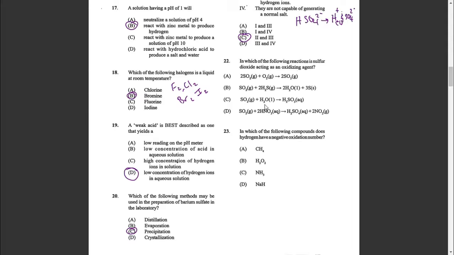So let us see which one of these may agree to that. Sulfur dioxide right here gains an oxygen to form sulfur trioxide, so that's oxidation. We're looking for sulfur dioxide acting as an oxidizing agent, meaning that it is being reduced.